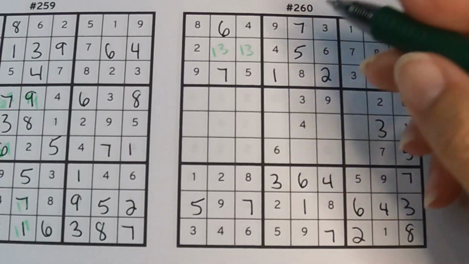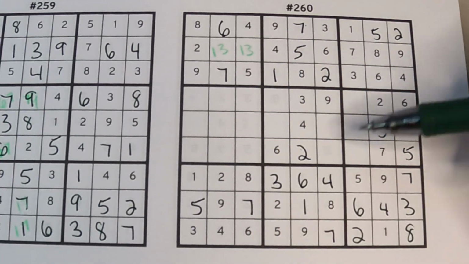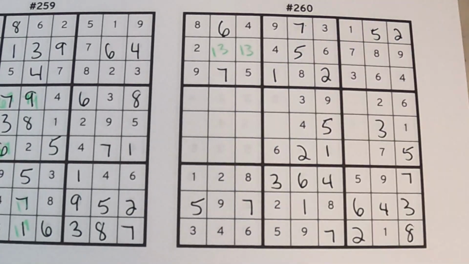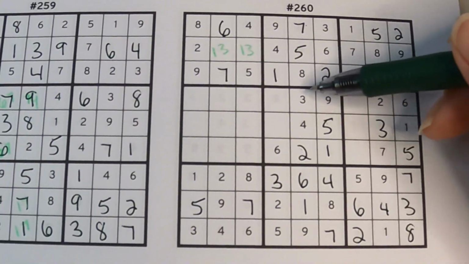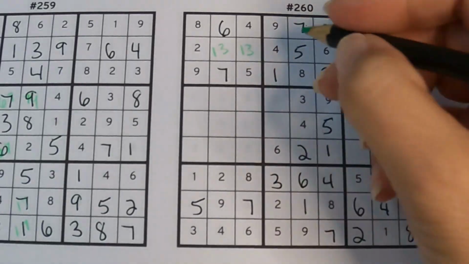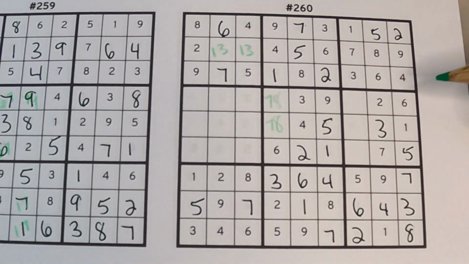For this column now, we're just missing a 2. For this column, we're missing 1 and 5. We've got a 1 here, so 5, 1. For this box now, we're missing 7 and 8, and I don't see any help. So 7, 8, 7, 8.